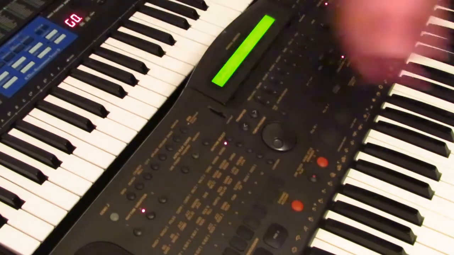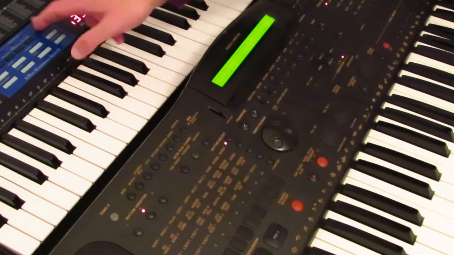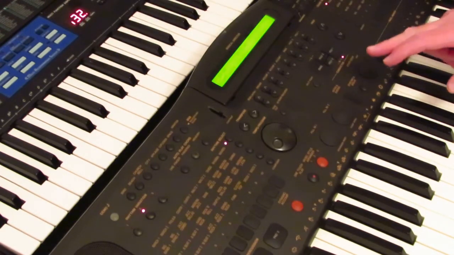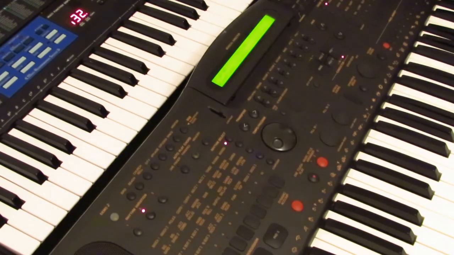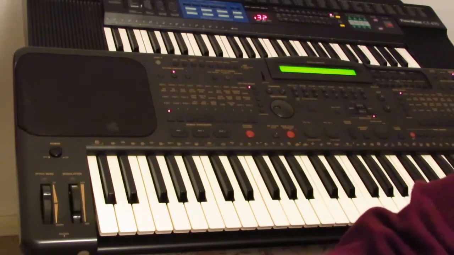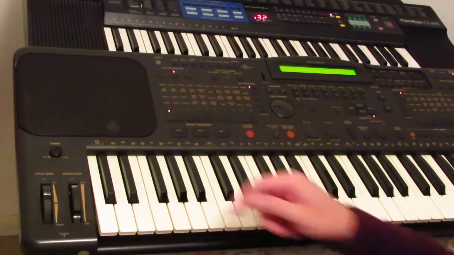Switching the external clock off again, we can then go back to adjusting the tempo on the 470, and the start stop button on the 1000 does not start or stop the rhythm. Next I will demonstrate the 470's response to the keyboard. So of course the 1000 has 61 keys, the 470 only has 49, but the 470 will respond to 61 keys of action.